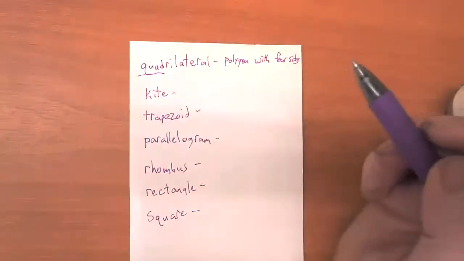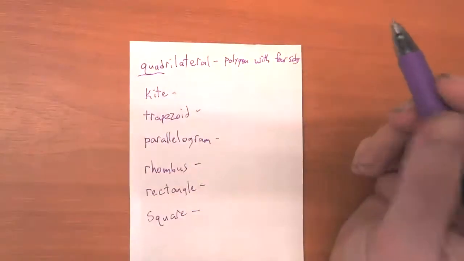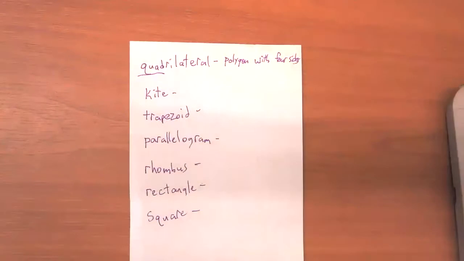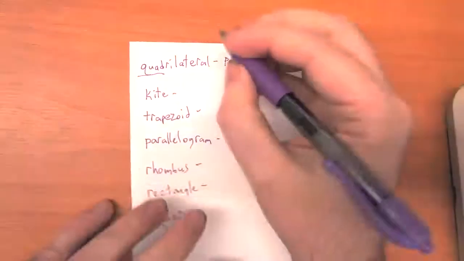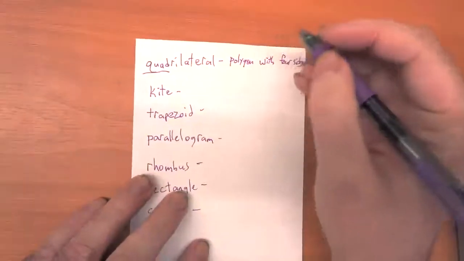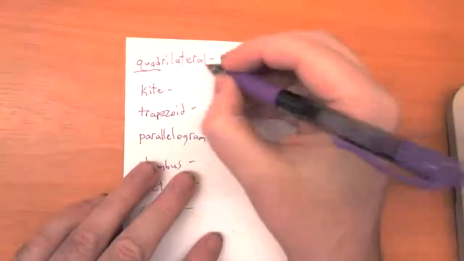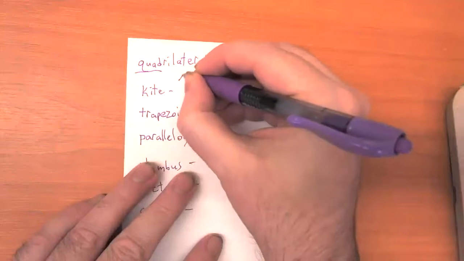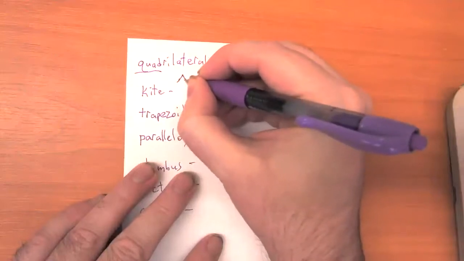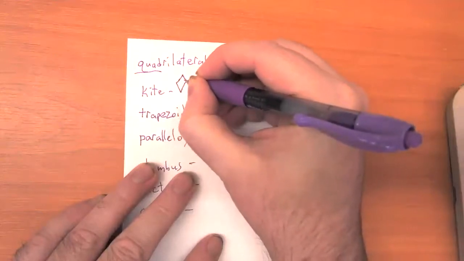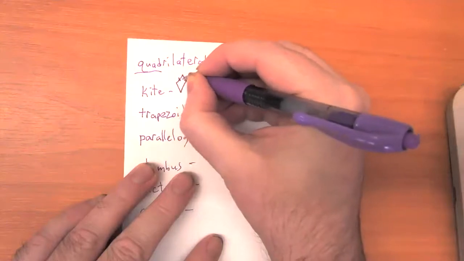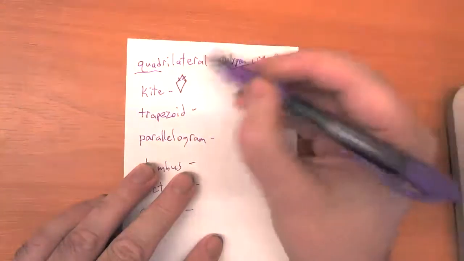The least exciting one, and we will barely talk about it at all, but it does come up at some point in time, so we will talk about it, is a kite. A kite is a quadrilateral that has 2 pairs of congruent sides, but those congruent sides are adjacent to each other.